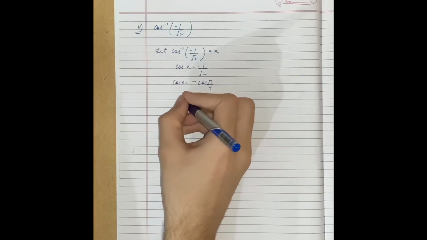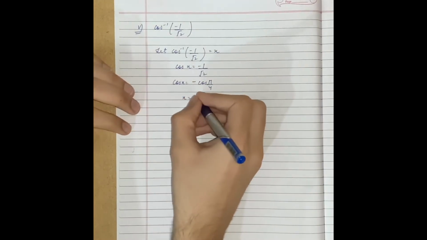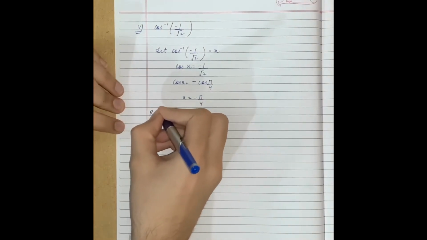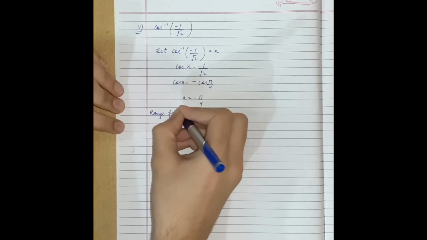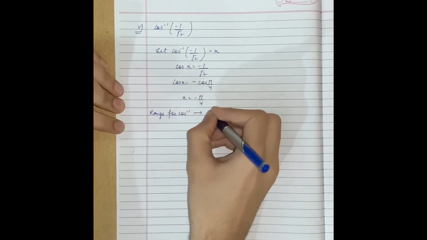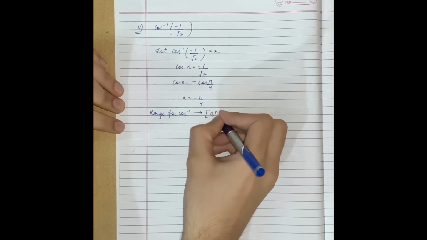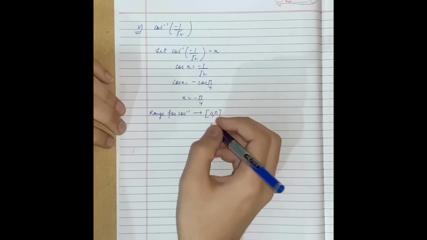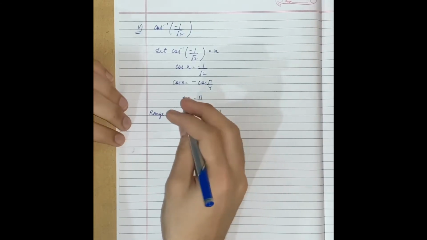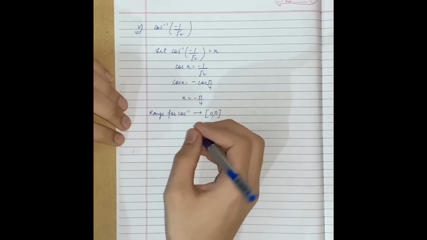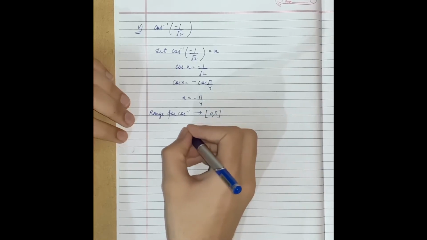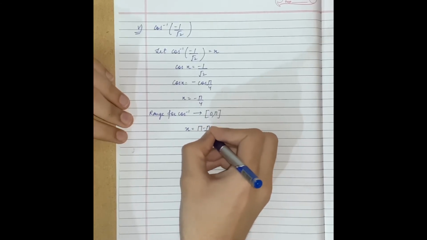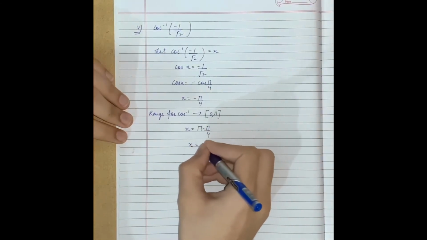So cos and cos will be cancelled out, and we will be left with x is equal to minus pi by 4. And now we will see the range for cos inverse, which is between 0 to pi. But as we can see, this does not lie between 0 to pi. So we will take it to the quadrant which is in negative form. We know in the second quadrant it is in negative form, so we will write x is equal to pi minus pi by 4. So it will become x is equal to 3 pi by 4.